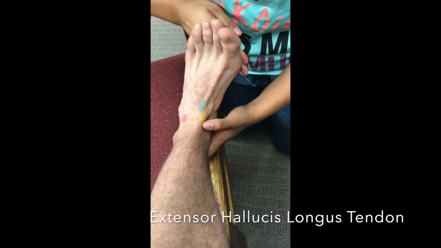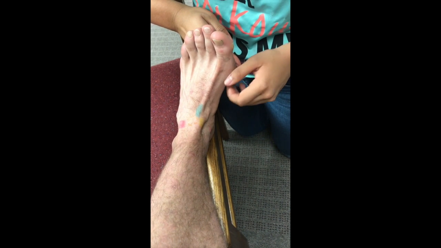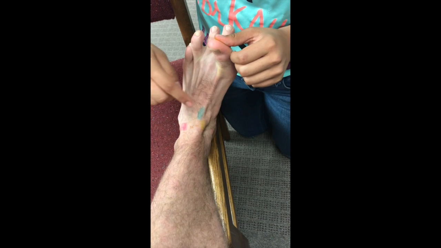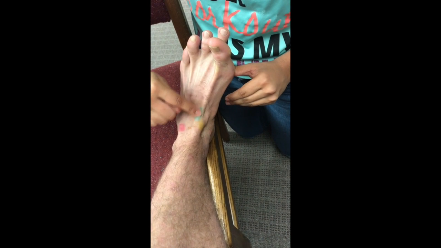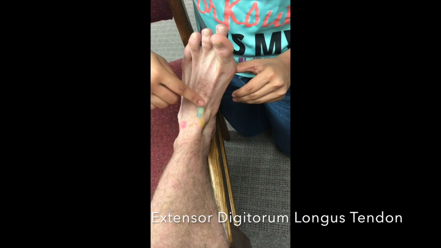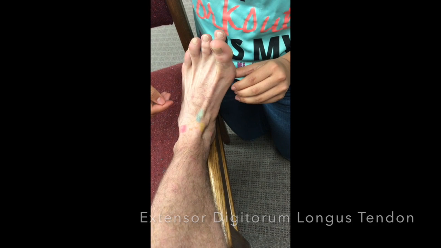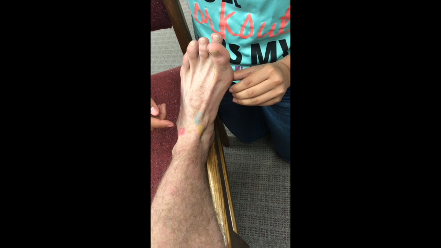Immediately lateral to the tibialis anterior tendon, instruct the patient to actively extend the great toe. Palpate along the dorsum of the foot to its insertion into the base of the distal phalanx of the big toe. It lies lateral to the extensor hallucis longus. Palpate it first where it crosses the ankle joint.